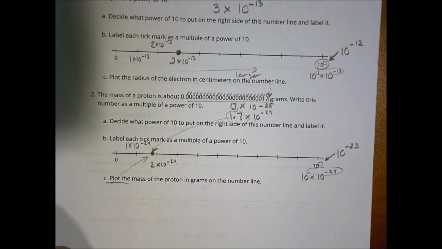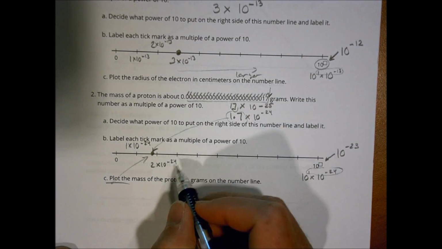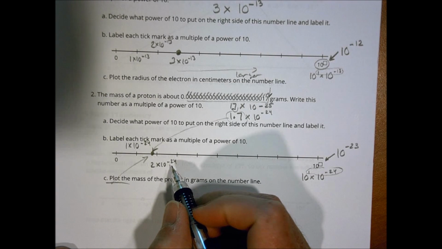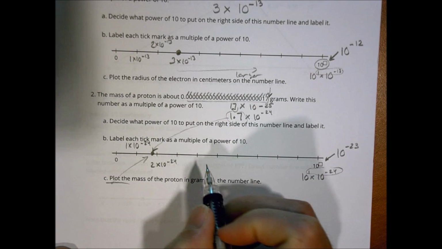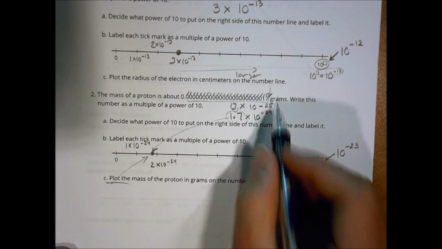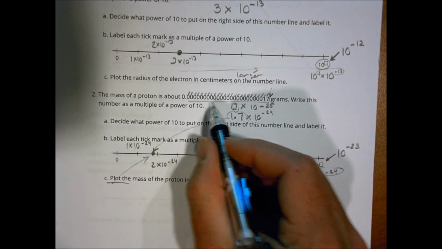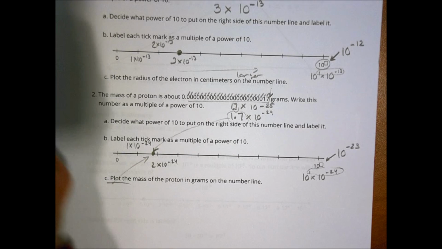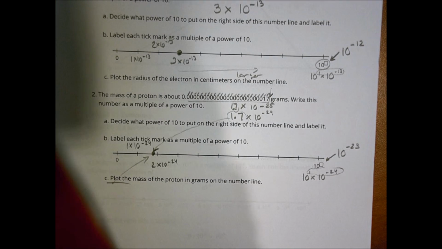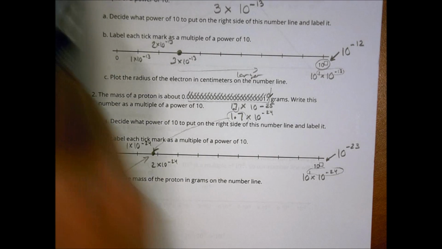And that's the idea. So you can see that by using these powers of 10, it's a lot easier to see what these numbers are going to be. It's really difficult to use all those zeros and figure out where something should be. So just keep that in mind there. All right, let's look at the next one.